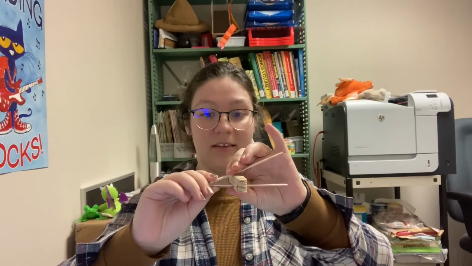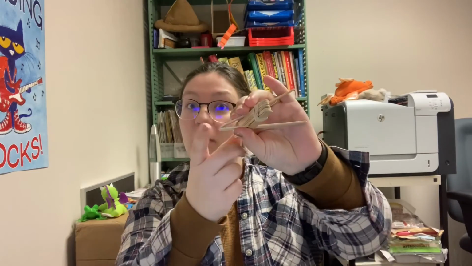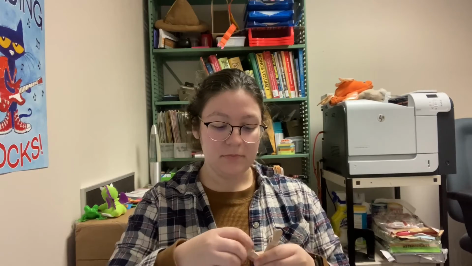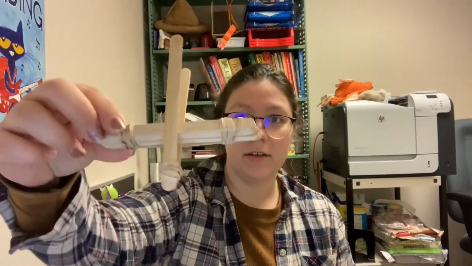So at this joint where the two popsicle sticks meet, you're going to again wrap this in a rubber band. Again, this can be a little bit tricky. You can give it a couple of tries. If you need a hand, ask an adult to help you hold it still, or you can hold it while they wrap the rubber band around it. And so now I have them together.